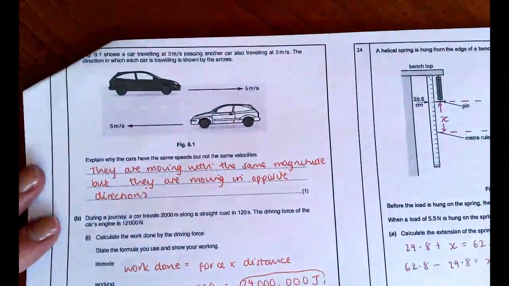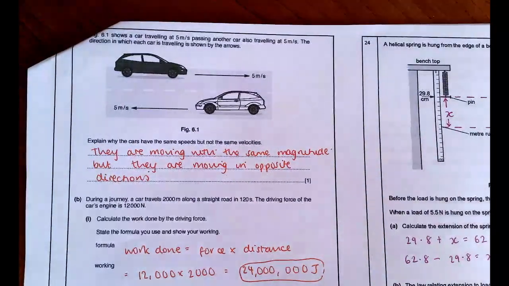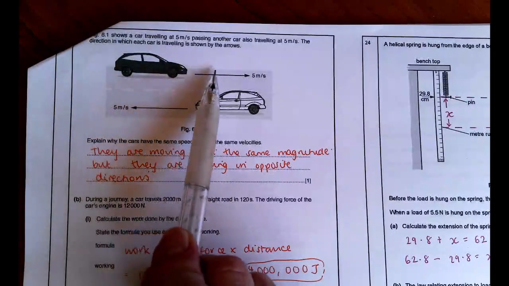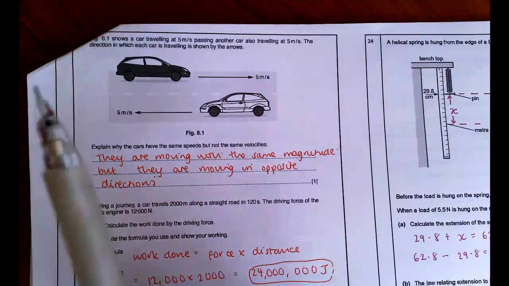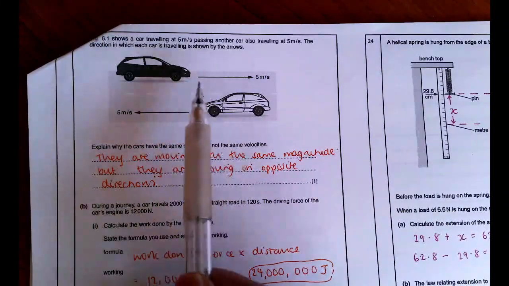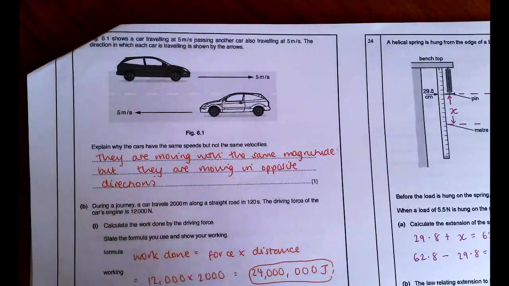Okay, let's have a look at question number 3 then. So this bit was done pretty well actually. So it says that we've got a car travelling at 5 meters per second. You can see that's to the right. But it's passing another car that is also travelling at 5 meters per second. And the direction is shown by the arrow, so you need to look in the diagram. And it says, explain why the cars have the same speeds but not the same velocities.